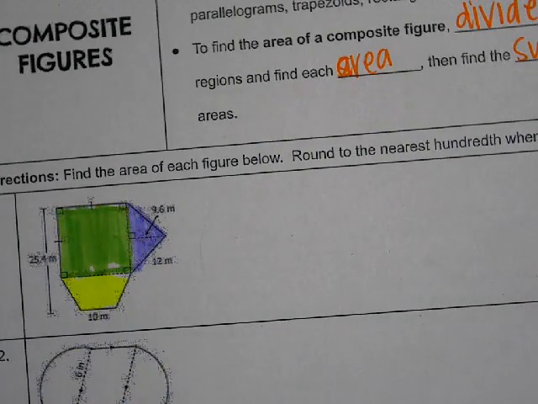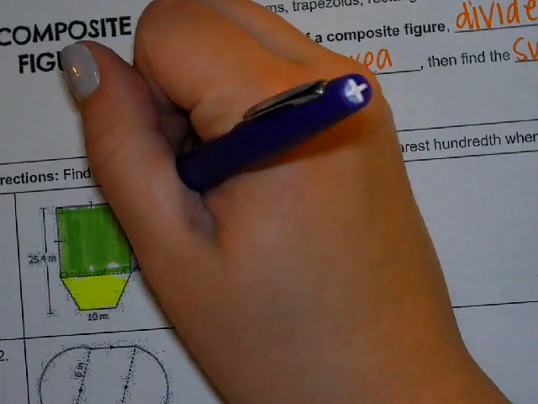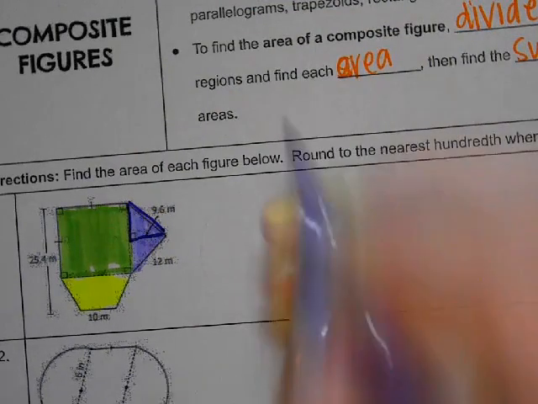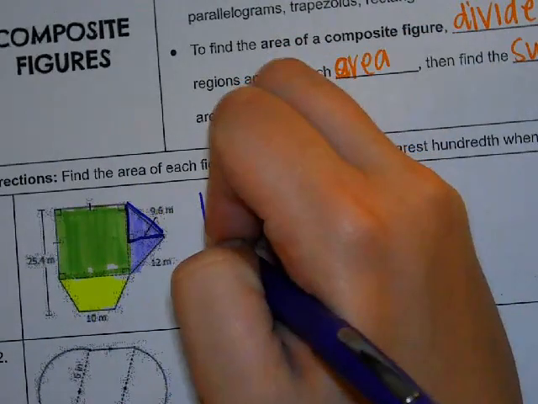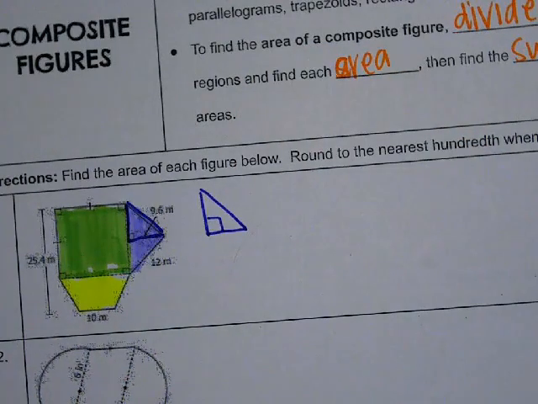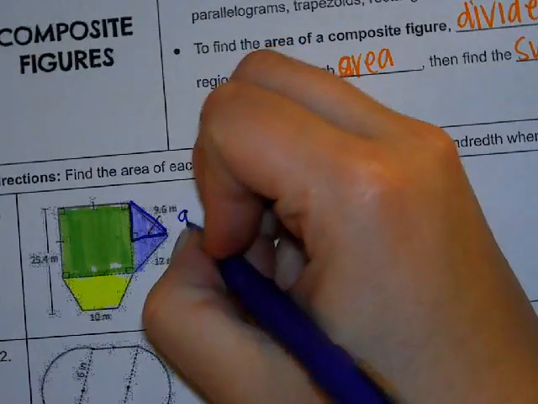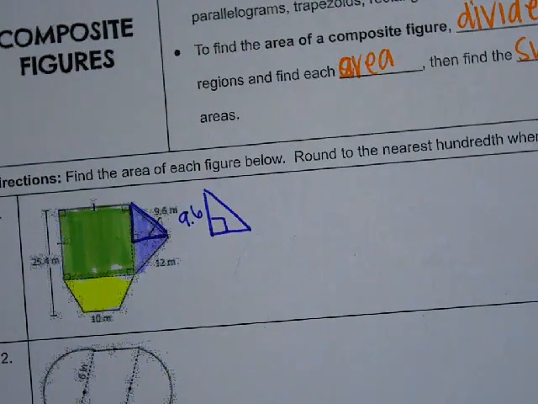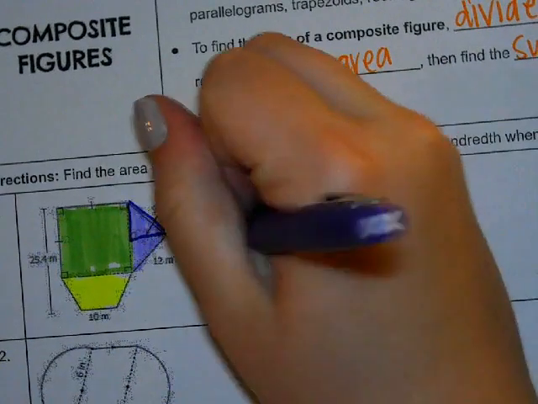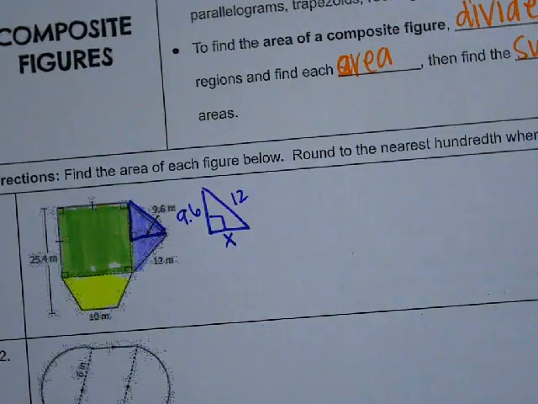Okay, so if I were to redraw this triangle that I just outlined, it would look like this. I just flipped it to make it fit better. It tells me the height of my triangle is 9.6, and it tells me the hypotenuse of my triangle is 12. I'm missing the base. Well, this is going to be half of my base.